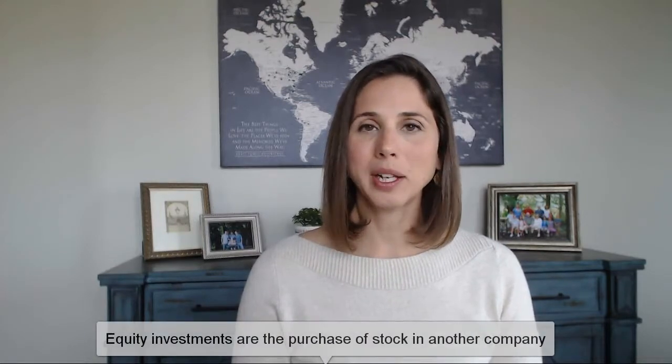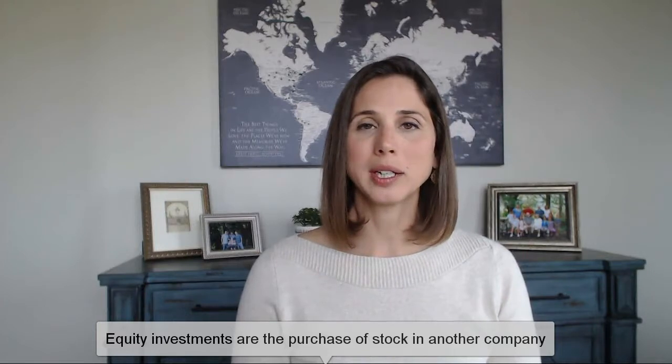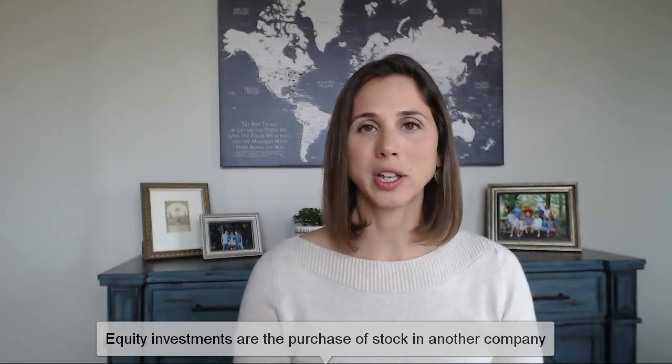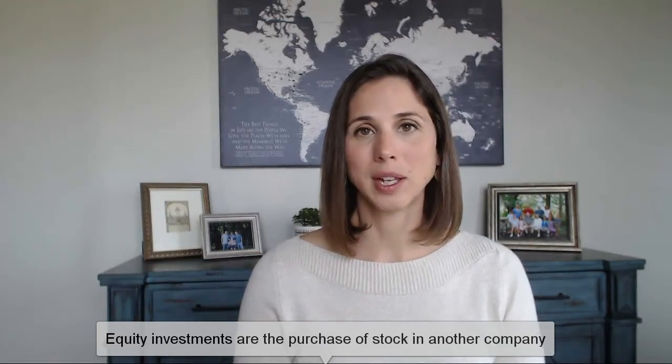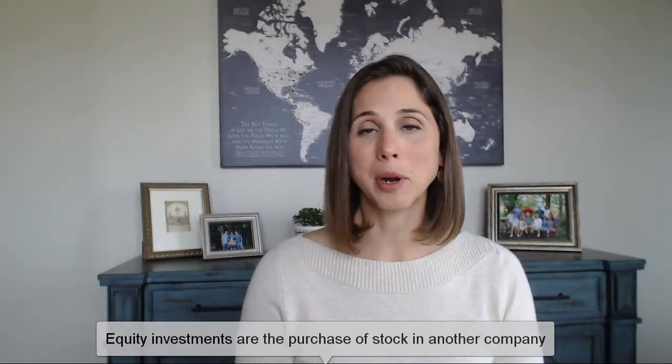So the first type of investment that we want to look at today are equity investments. Equity investments are when an organization acquires the shares of another organization, essentially acquiring part ownership. Now, companies like to invest in equity shares because they hope that the value of those shares will increase over time and then they can sell them for a gain. Additionally, they can also earn a return through dividends.